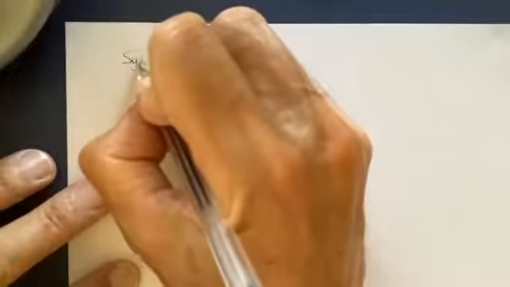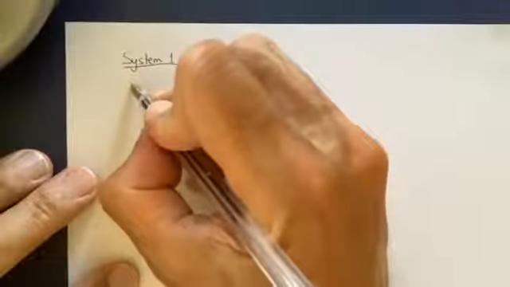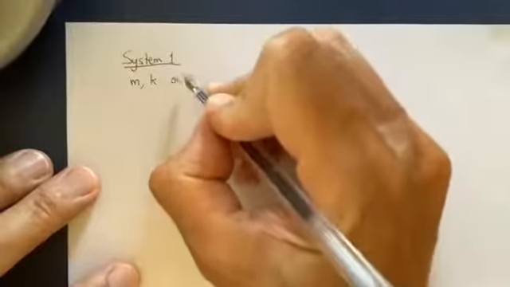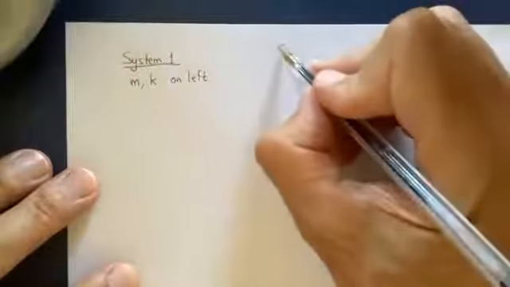Okay. Let's look at the energy transferred, and we'll define these two systems. System 1 is the mass and the spring on the left. So we have a mass, we have a spring on the left. Okay, system 2.